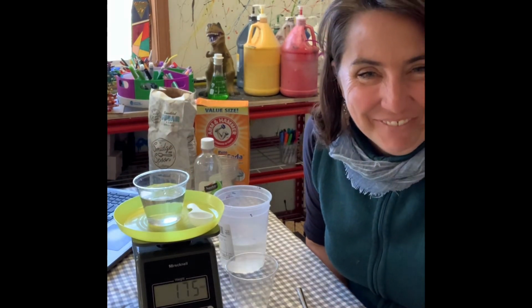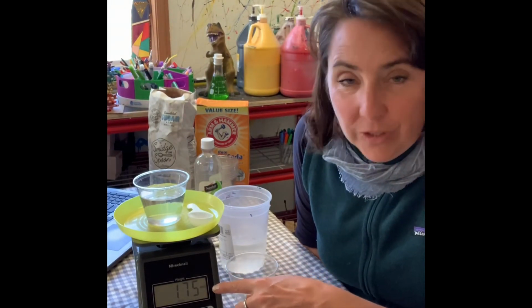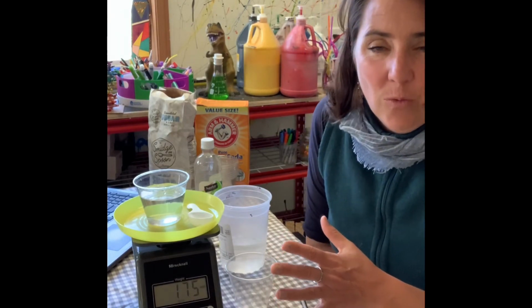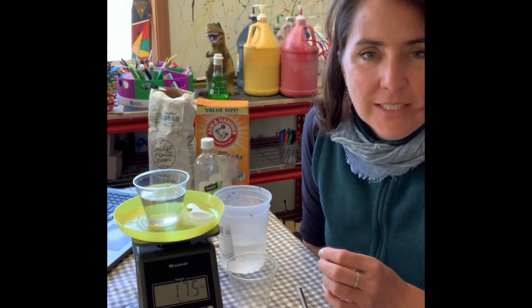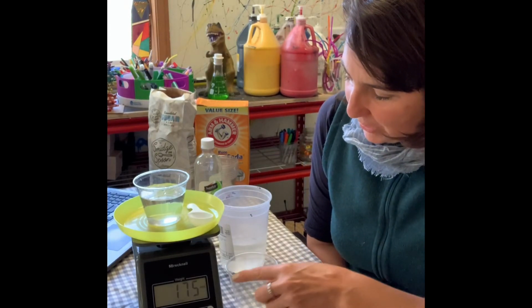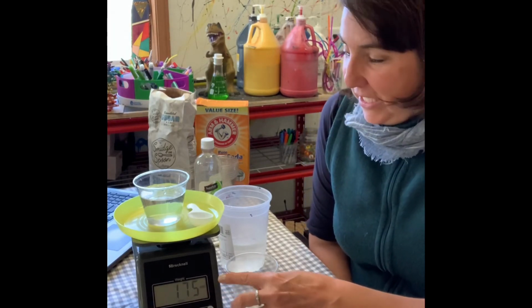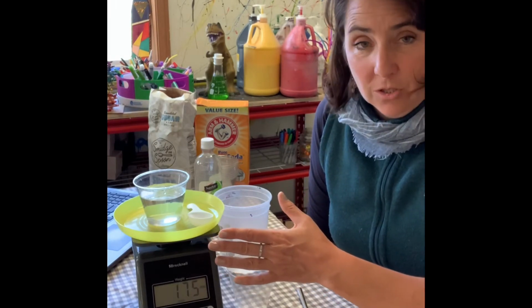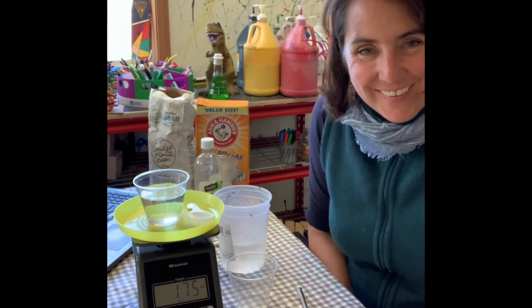There was 175. This scale only moves in 5-gram intervals. I really wish I had a scale that went in much smaller increments, like hundredths of a gram, which would be really great for science. But you can see that it just changed back to 175. So you can see that the matter was conserved. The mass was conserved from the beginning of the reaction to the end of the reaction. All right?